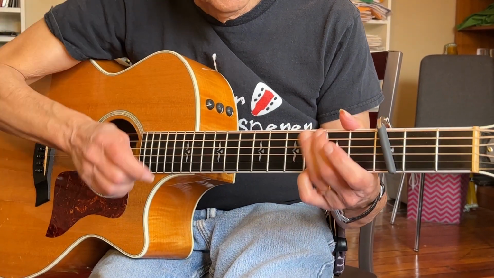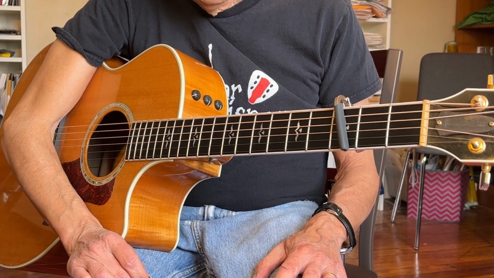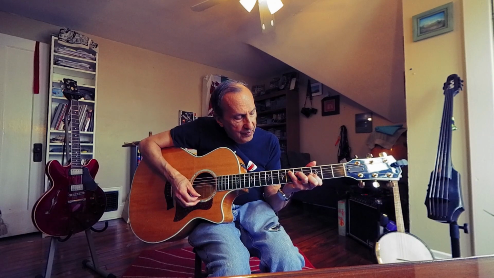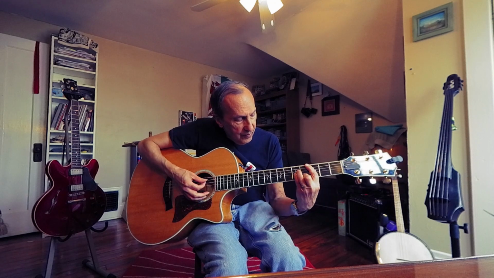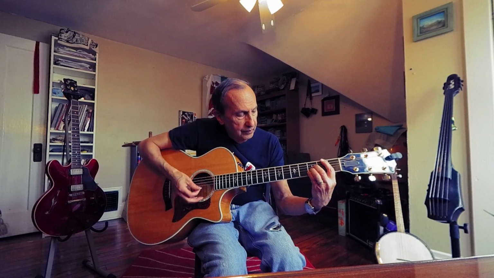One more quick example, and we'll call it a day for today, and that is say a key of E flat. I'm giving that as an example. Those are the chords: E flat, B flat over D, C minor, A flat. Those are the chords for my song Bread of Life.